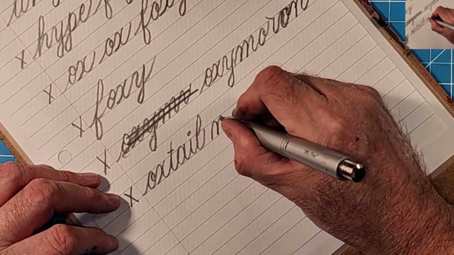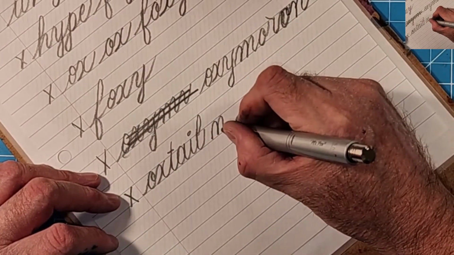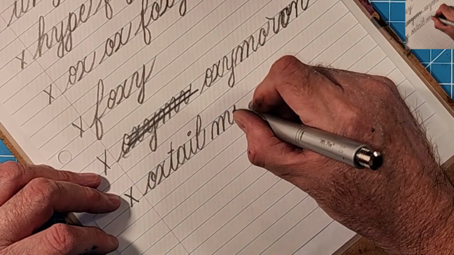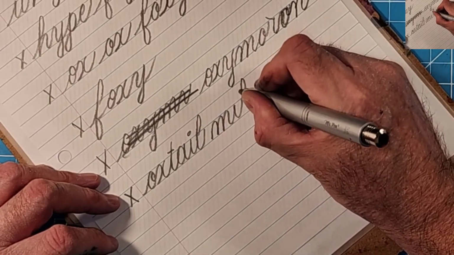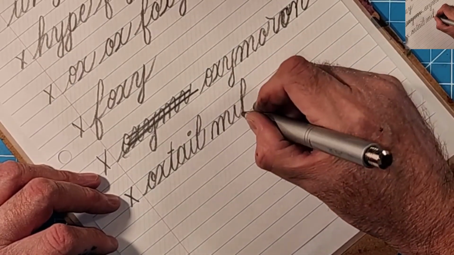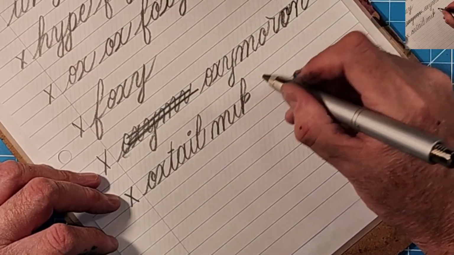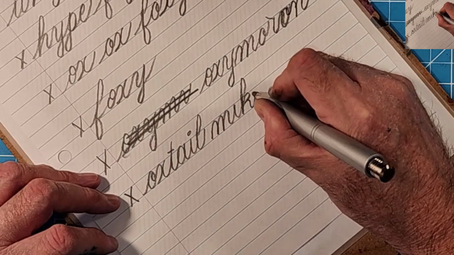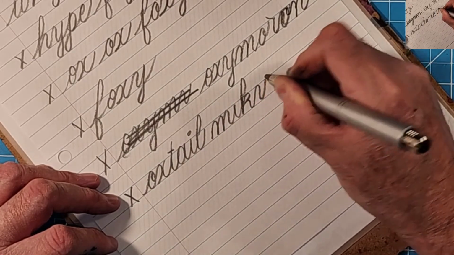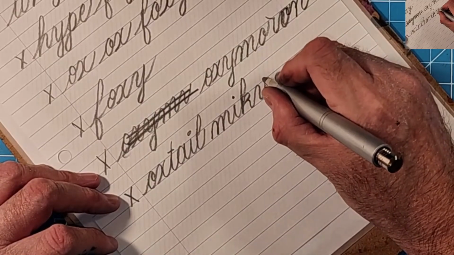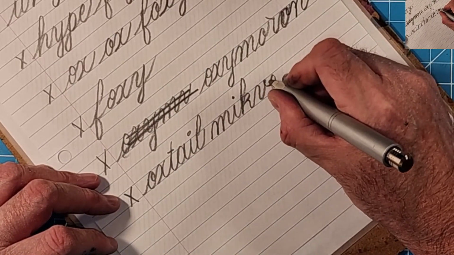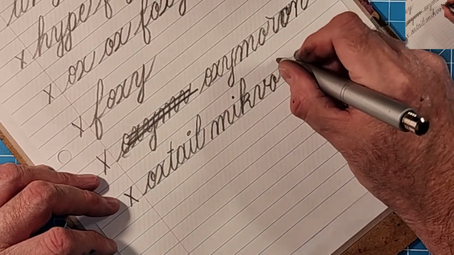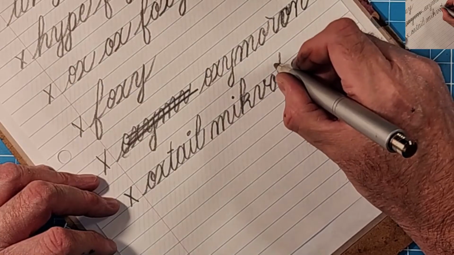Overturn, overturn, compound curve, underturn, ascending stem loop, K loop, and then we're gonna go from a K into a V, so we're gonna go up, down, and up. And then a V into an oval, connection stroke, T, underturn, cross.